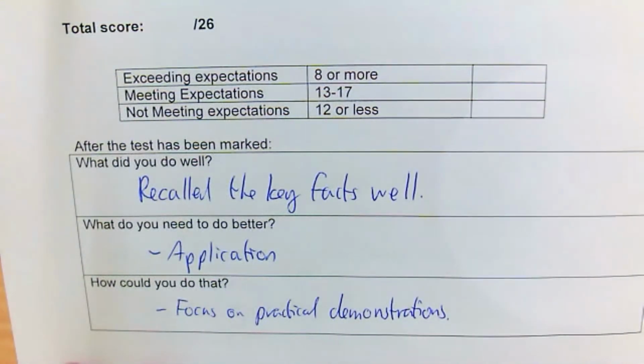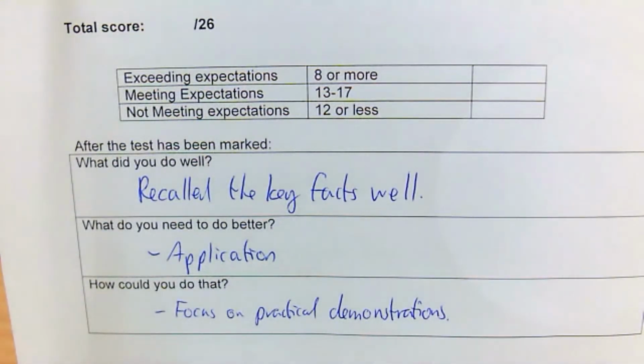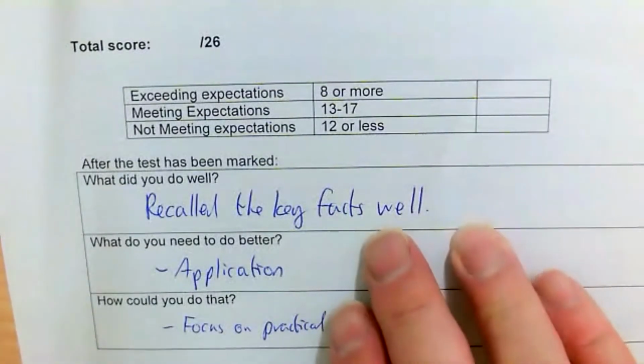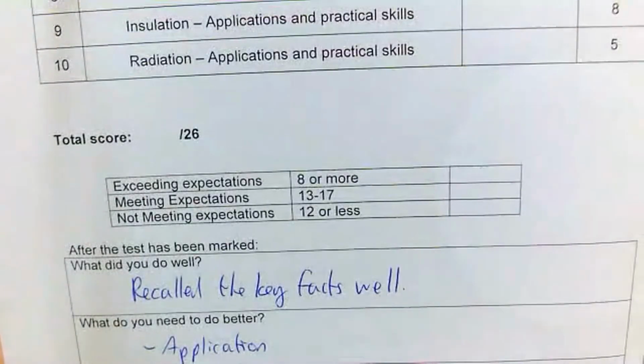Okay, so in Seneca, for example, there were lots of practical demonstrations, and also as part of my showing you the PowerPoints, I showed you some films of some demonstrations as well. Okay, so that was how to do the test.